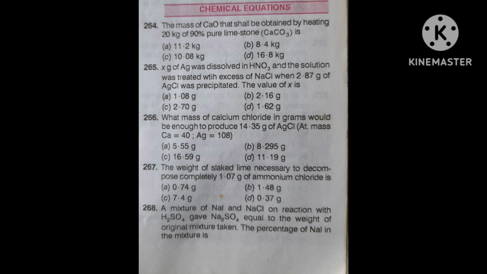Again I am reading the question one more time. X gram of silver was dissolved in HNO3 and the solution was treated with excess of NaCl.